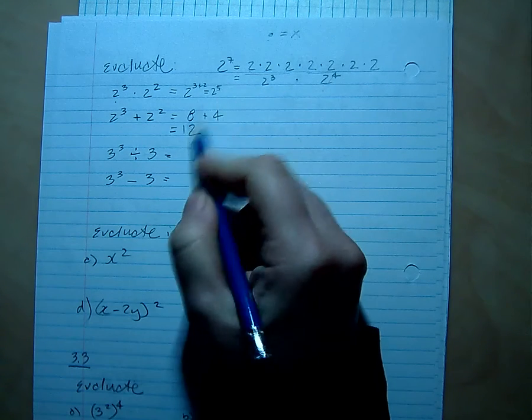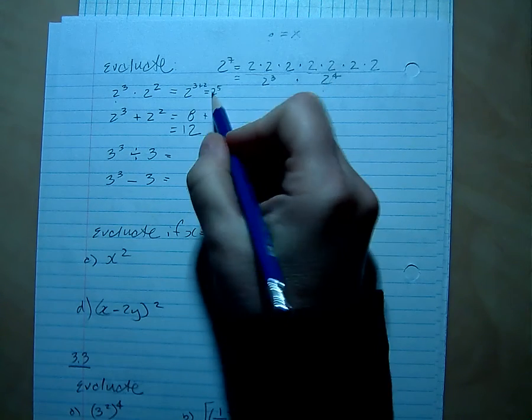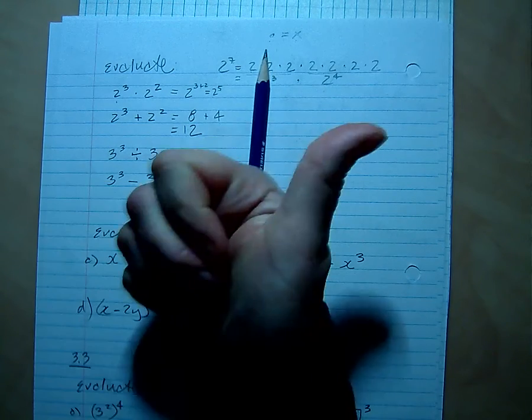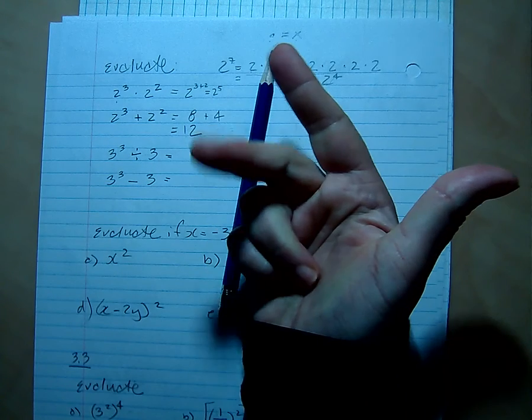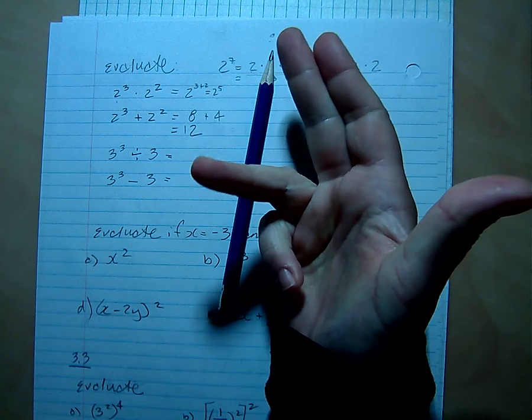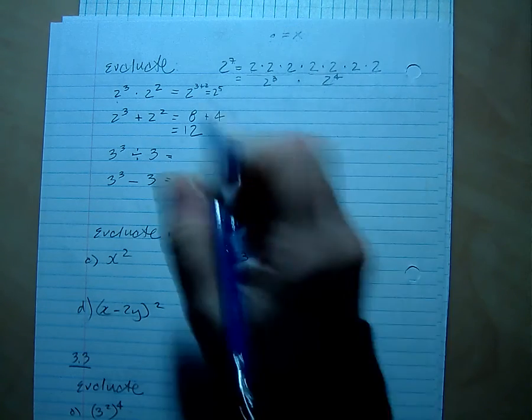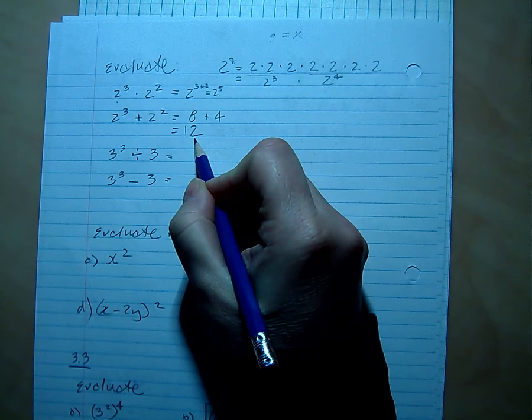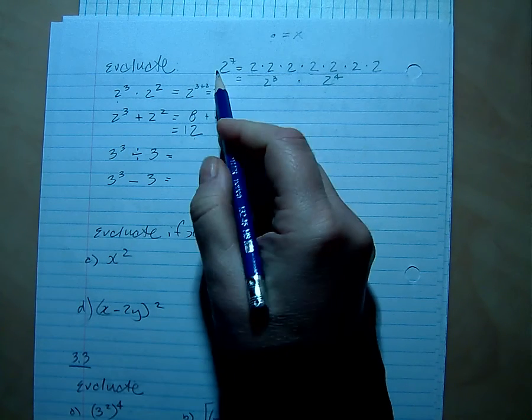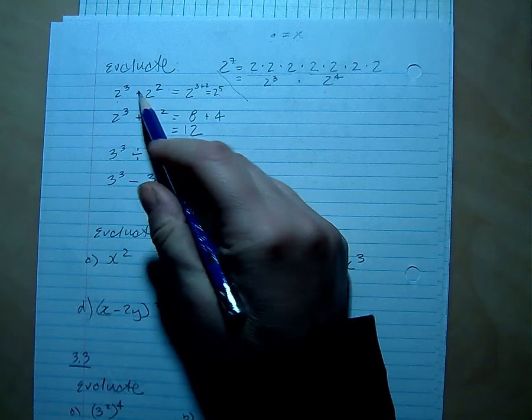So clearly this is very different, because what's 2 to the power of 5? That's 2 times 2 is 4, times 2 is 8, times 2 is 16, times 2 is 32. So 2 to the power of 5 equals 32, and this is equal to 12. Again, these are not the same as you can see, multiplying and adding.